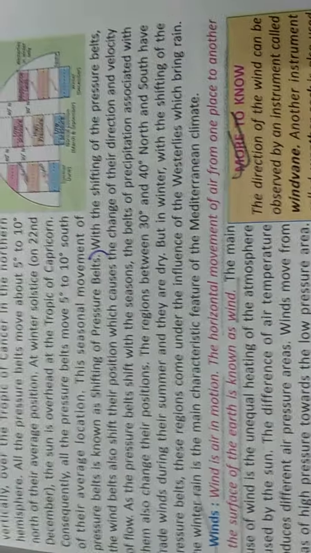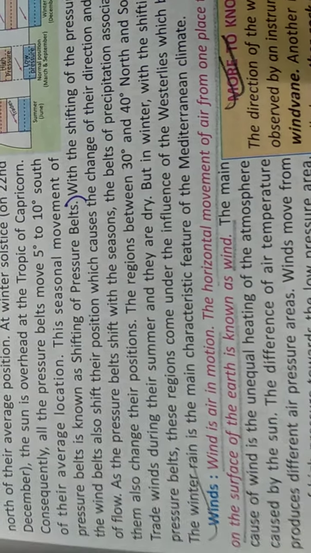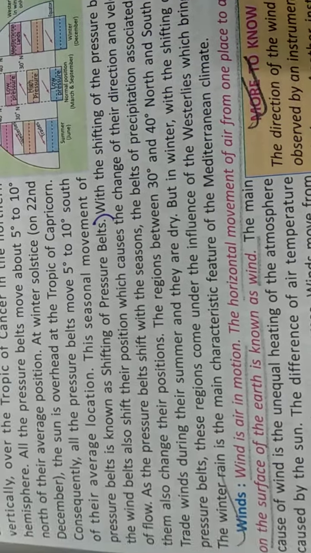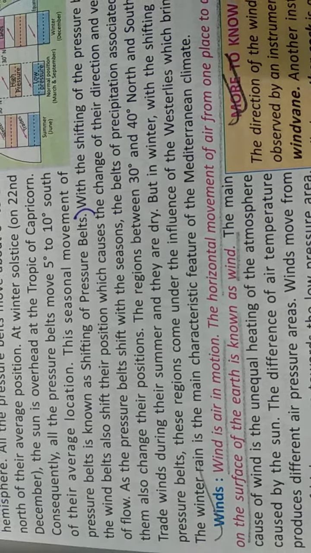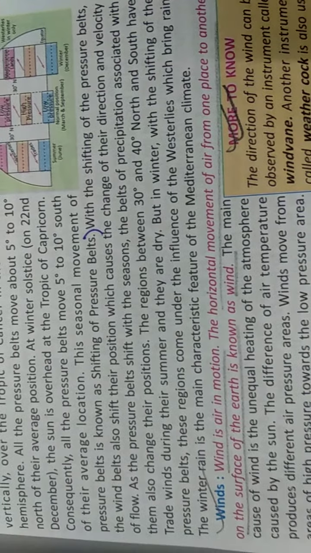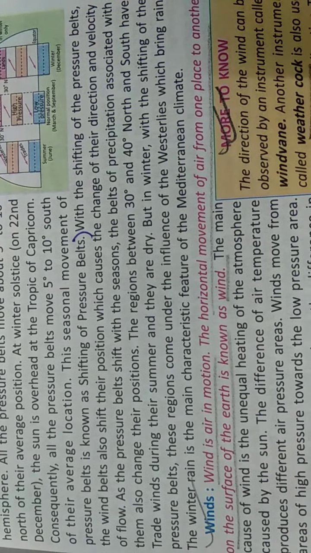The regions which are near 30 to 40 degrees in the north and south have trade winds during their summer, and those trade winds are dry. But when it is winter, with the shifting of the pressure belts, these regions are influenced by the westerlies, which bring rain. The main characteristic feature of this rain is the Mediterranean type of climate.